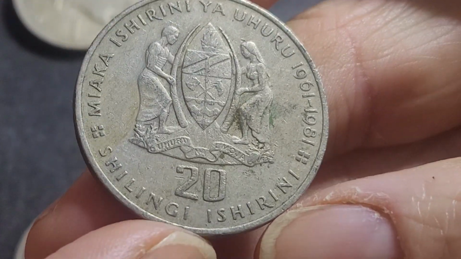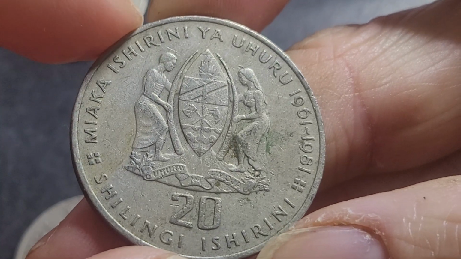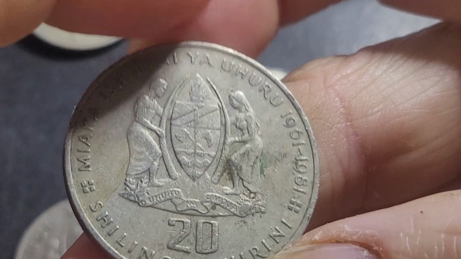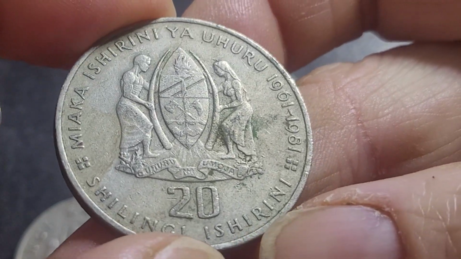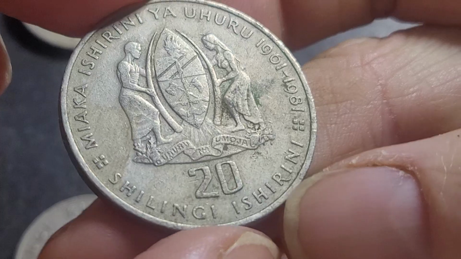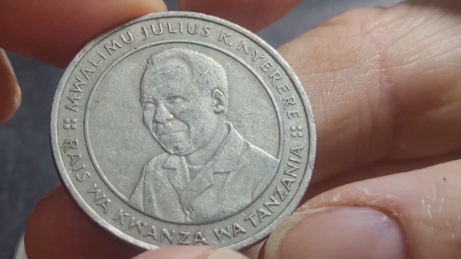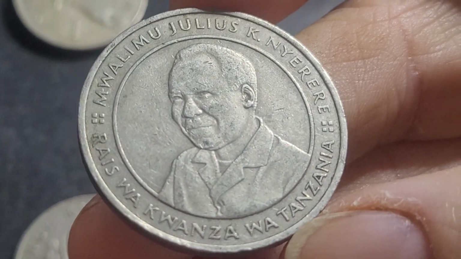So you can see the denomination, Ishirini is 20. That Uhuru, probably freedom. So probably 20 years of freedom. We have the coat of arms. Once again, on the obverse, so this is the front of the coin, we have the first president.